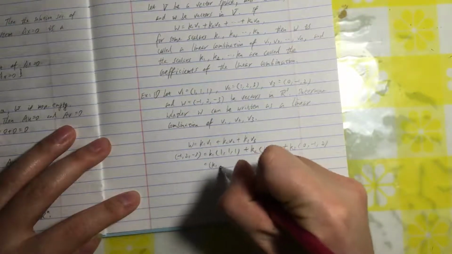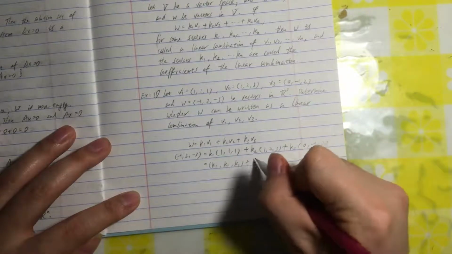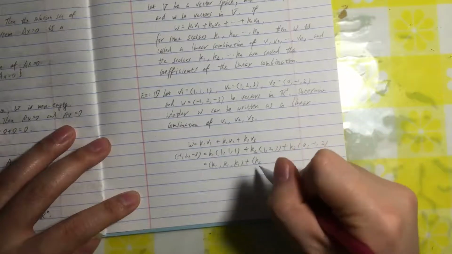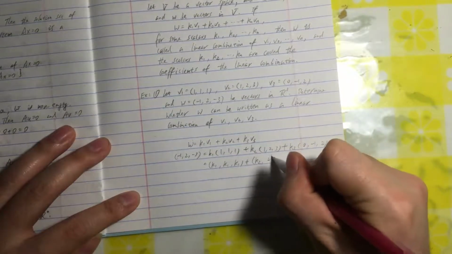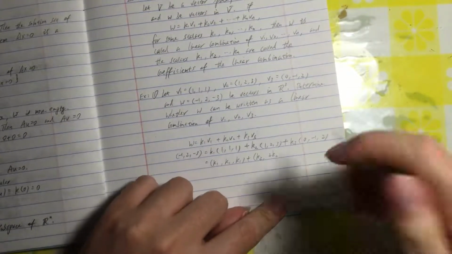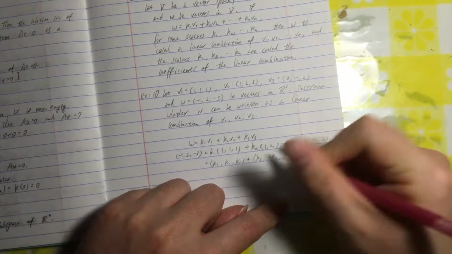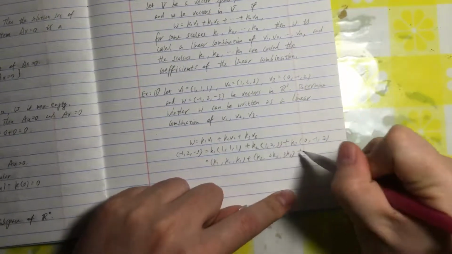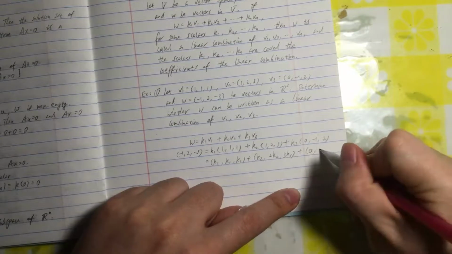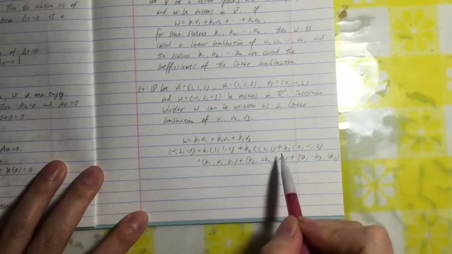I have K1, K1, K1 plus K2, 2K2, 3K2. That's scalar multiplication, plus 0, negative K3, 2K3. Here on the right side, we first of all do scalar multiplication. Next, we do vector addition.